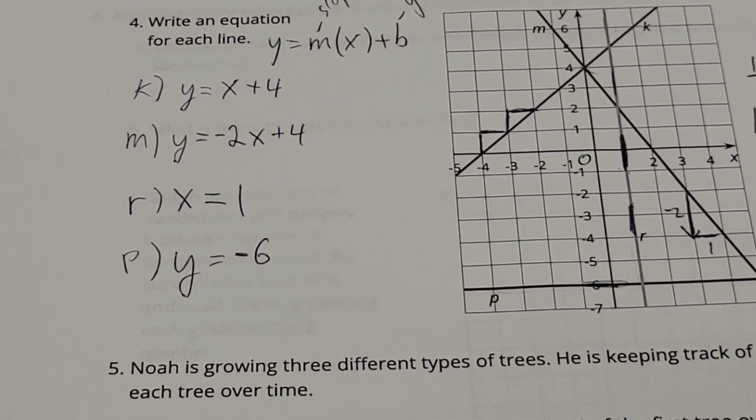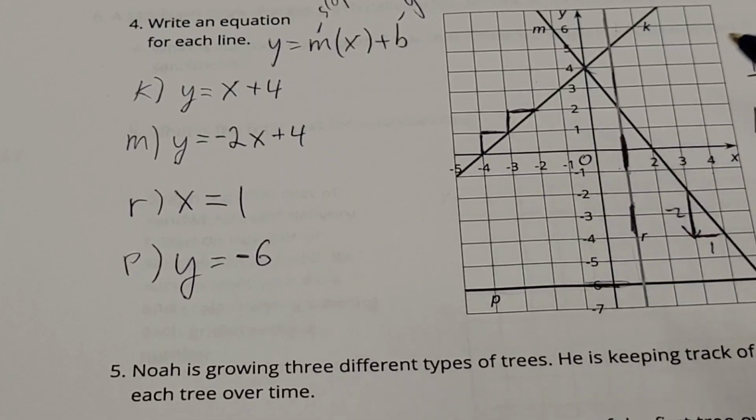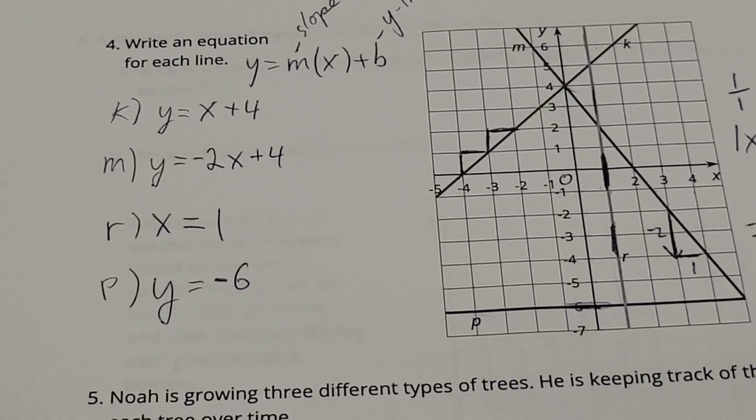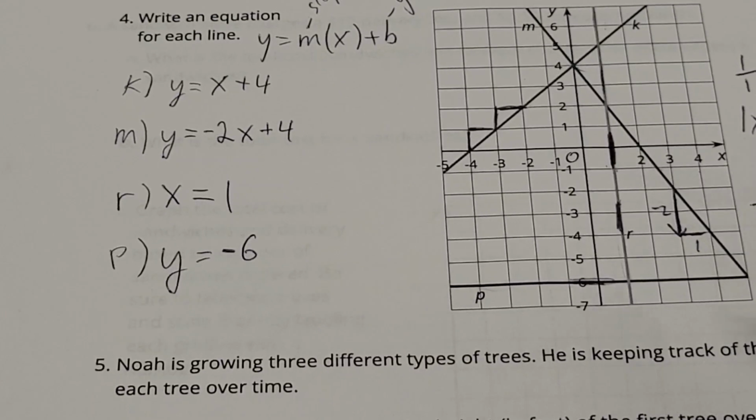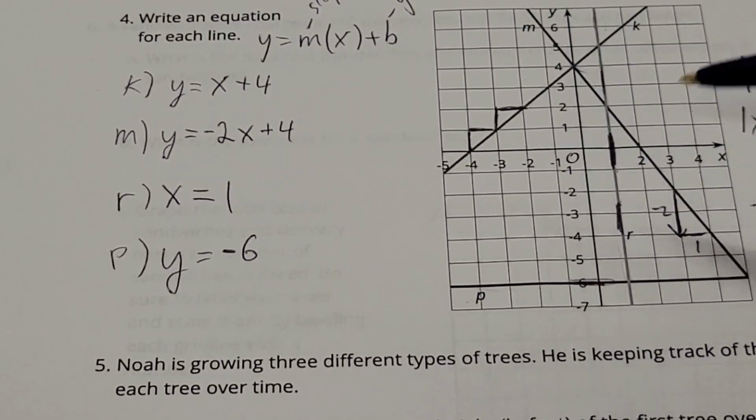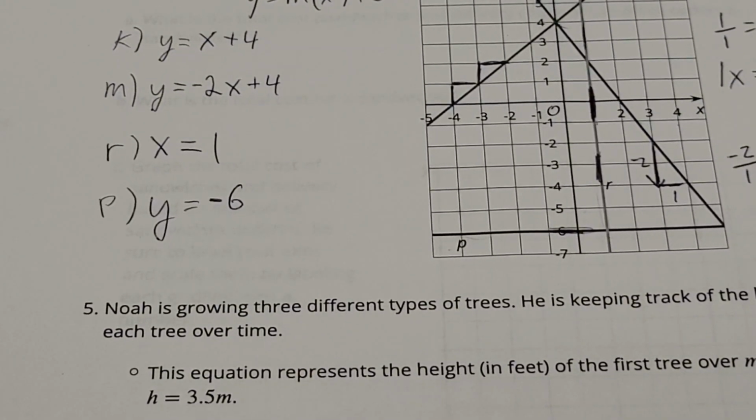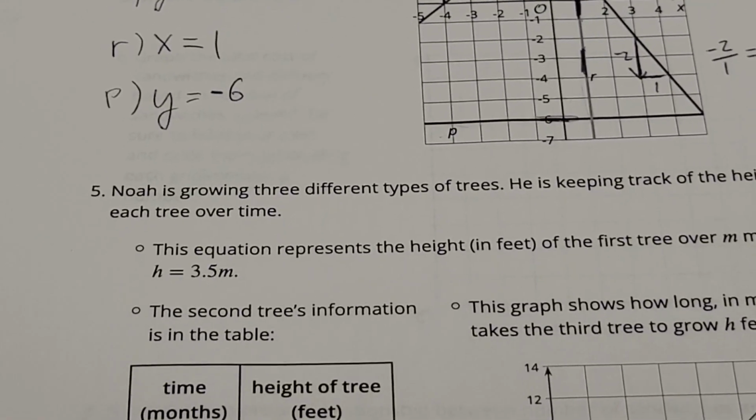So those two are not entirely normal. They don't fit the y equals mx plus b. But this unit did have us practice horizontal and vertical lines. So if you paid attention to that, you are good to go.